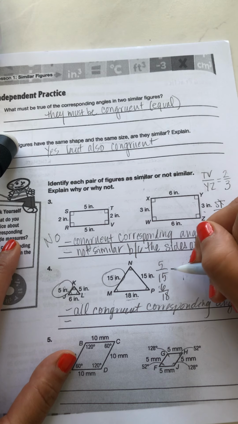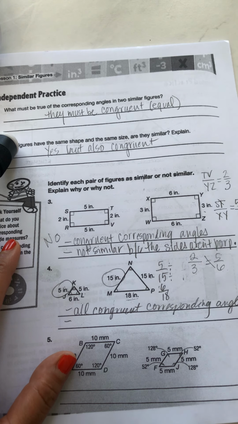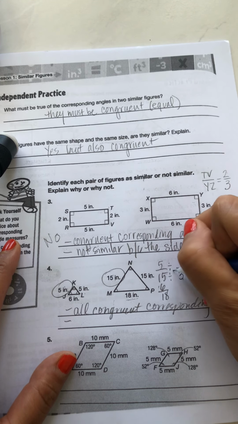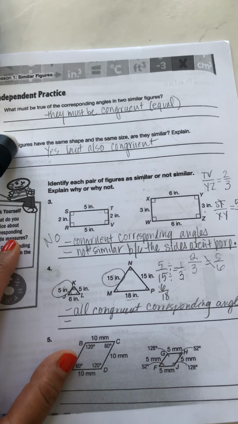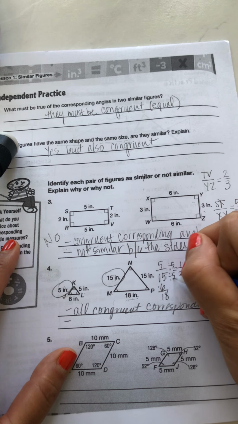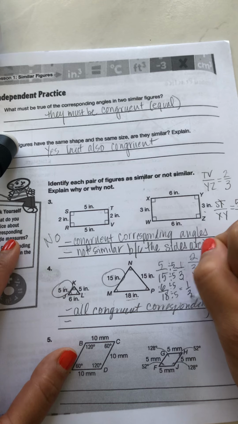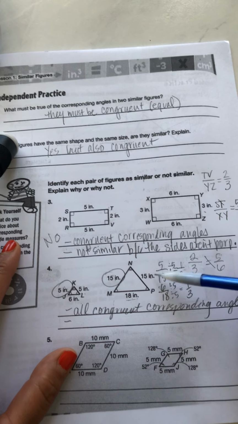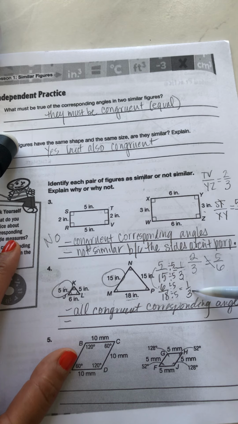If I divide both of these by their greatest common factor, which is 5, I get 1/3. And if I reduce this to its most reduced form, dividing the numerator and the denominator by 6, I get 1/3. So in all intents and purposes, these are equivalent fractions because they both reduce down to 1/3.